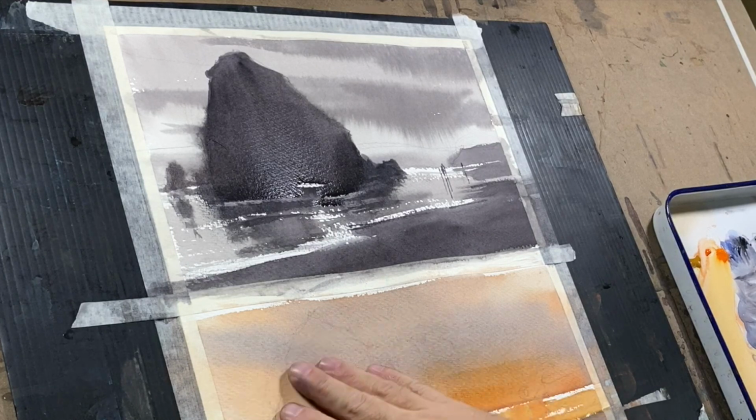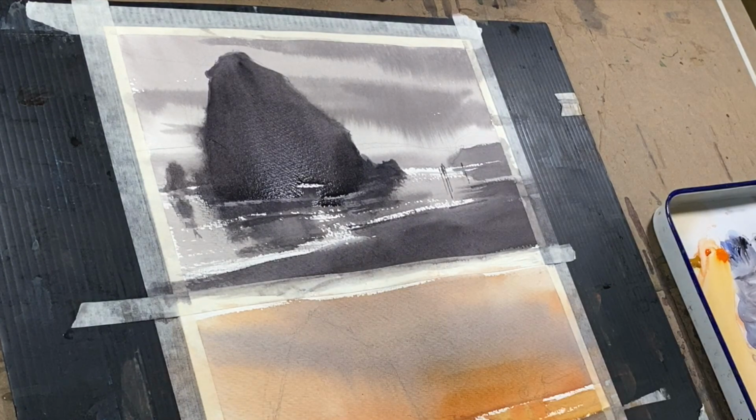Okay, this is pretty well dry. Let's take care of this. We want to go deeper. I'm going to get some more ultramarine blue.